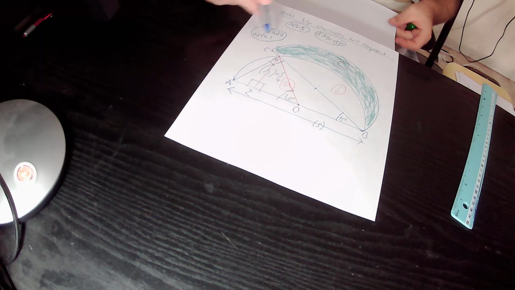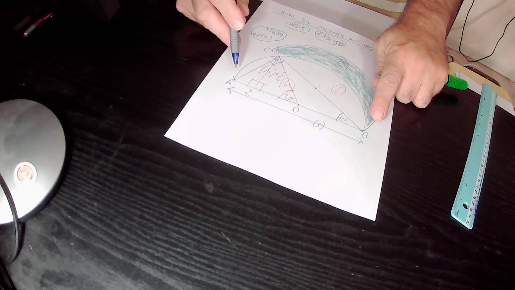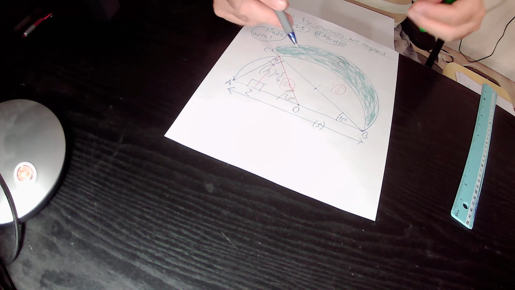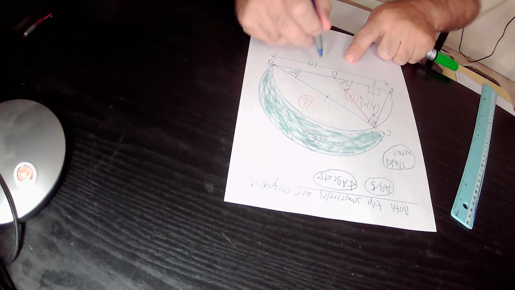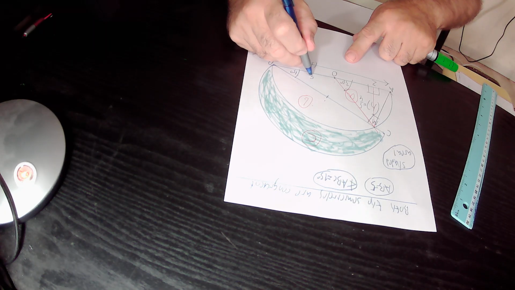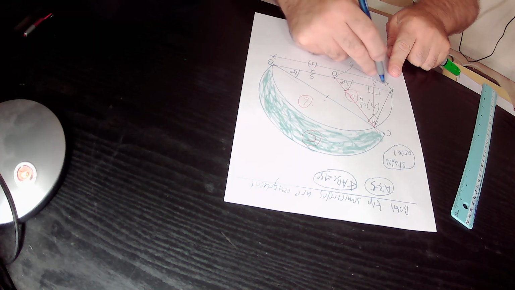R is the radius of this semicircle. Because the diameter of this semicircle is 5, the radius must be equal to 5 over 2. So the radius OB is 5 over 2. Likewise, the radius AO is also 5 over 2.